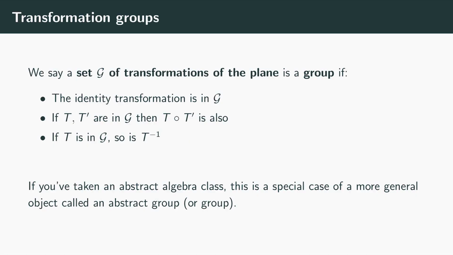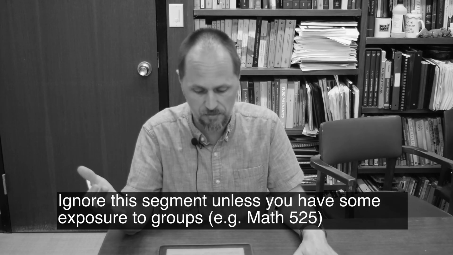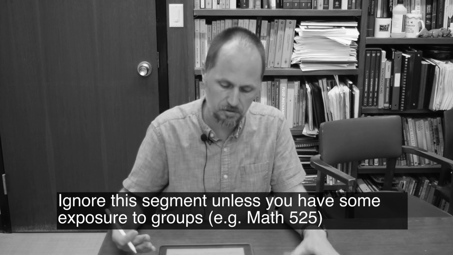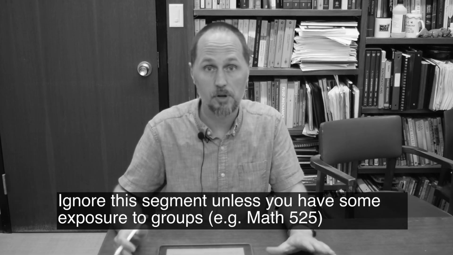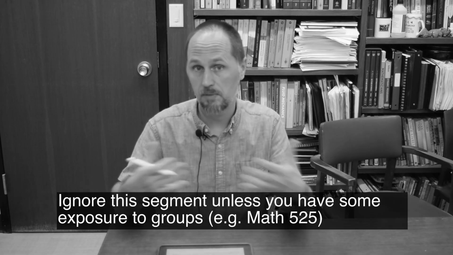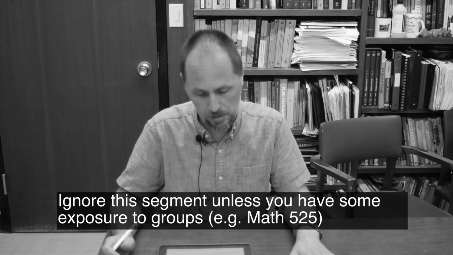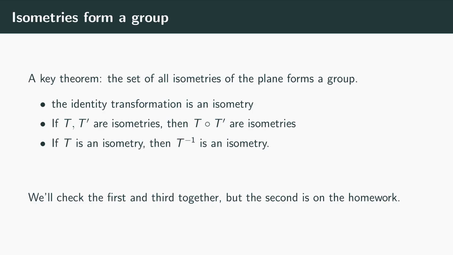So if you've taken an abstract algebra class, a modern algebra class, this notion that I'm describing here of a group is a special case of what's called a group, or an abstract group, if you want to emphasize the difference. Here I'm thinking of this as basically a subgroup, for those of you who've thought about this, a subgroup of the transformation group of the plane, and you can think of the transformation group of the plane as basically the permutation group of the points of the plane. If you don't know anything about group theory, ignore that. Okay, so let's check that the set of isometries of the plane forms a group.